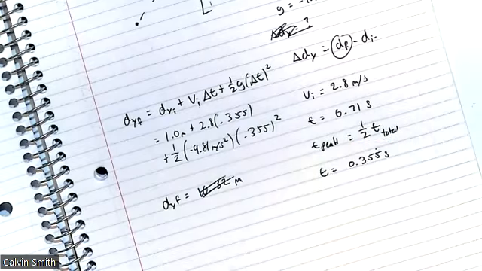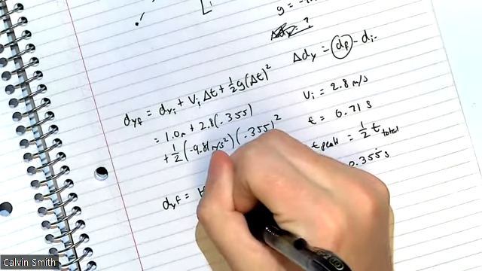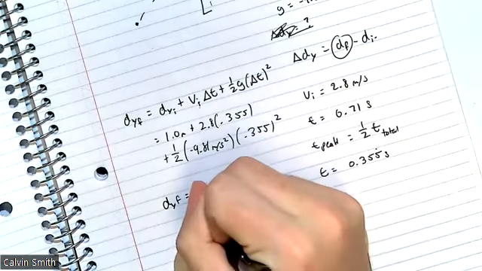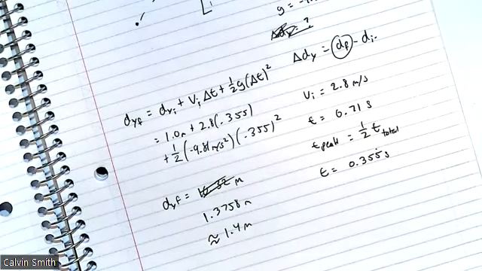Correction, I mistyped in my calculator. Actually, 1.3758 meters, which is around 1.4 meters. So that does it for part E.